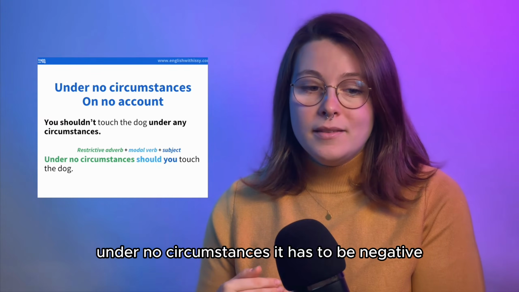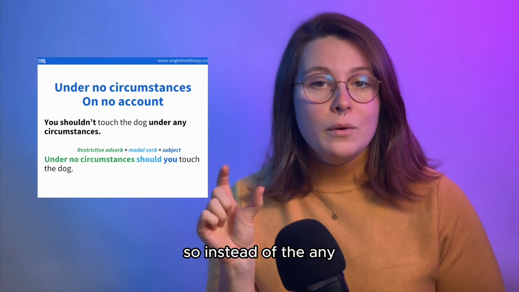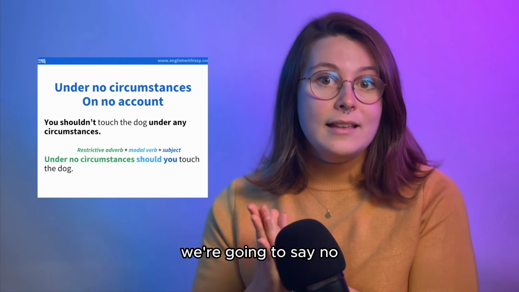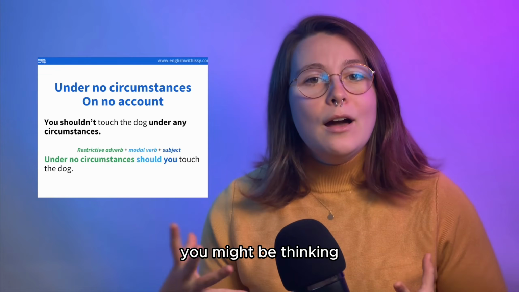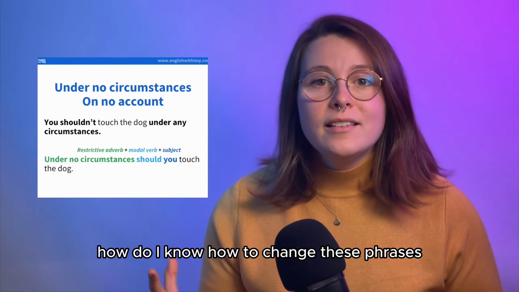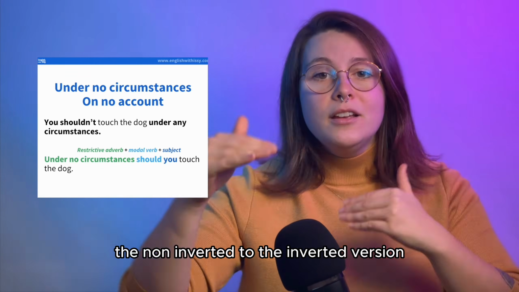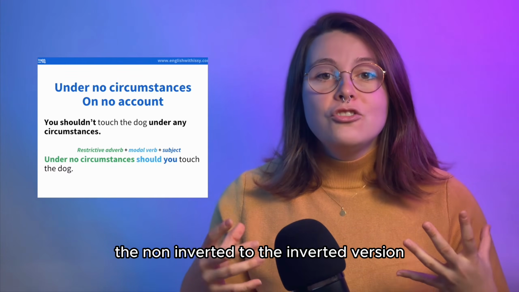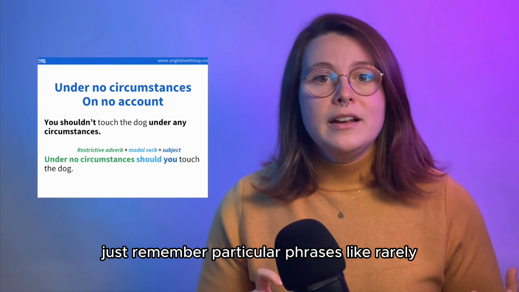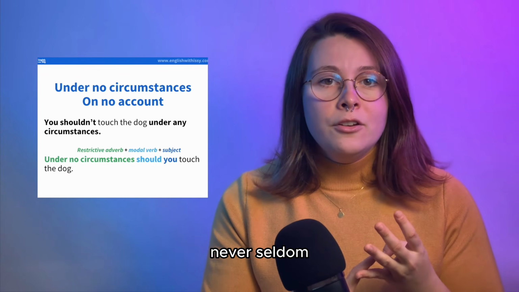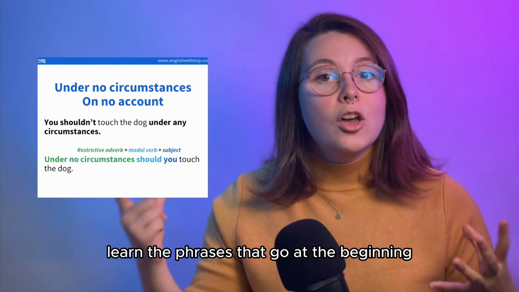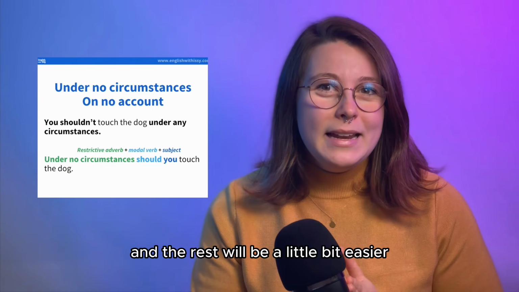Under no circumstances. It has to be negative, so instead of the "any," we're going to say "no." You might be thinking, how do I know how to change these phrases? You don't have to worry about changing phrases from the non-inverted to the inverted version. Just remember particular phrases like rarely, never, seldom, under no circumstances. Learn the phrases that go at the beginning and the rest will be a little bit easier.